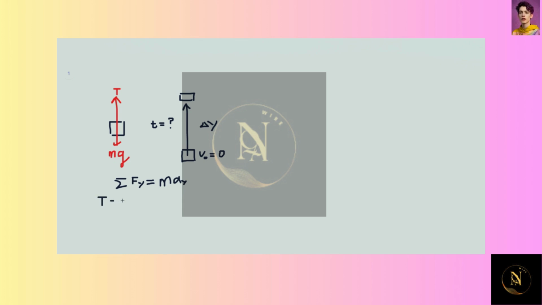So we tally up our forces. Thankfully, there are only two of them in this problem. That's T minus mg is equal to m a_y. What we're interested in for the kinematics equations, and maybe we'll just go ahead and set that up over here, is the acceleration.